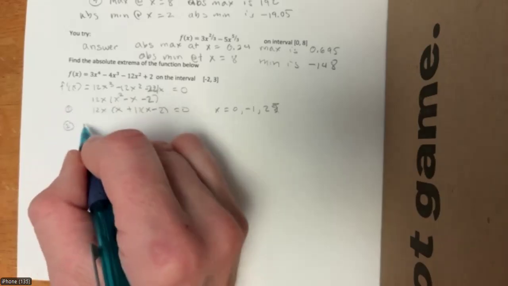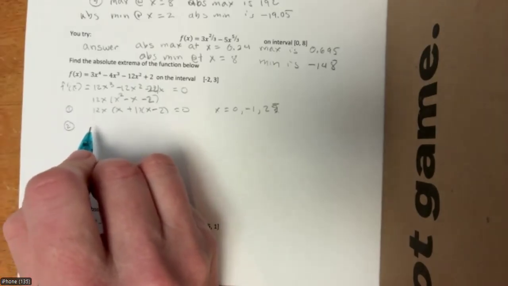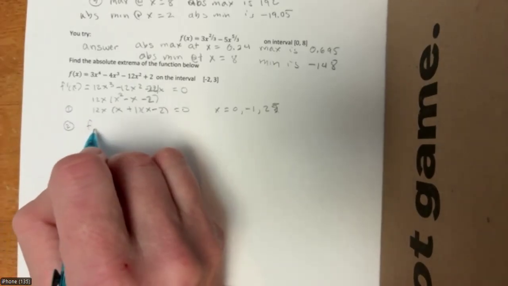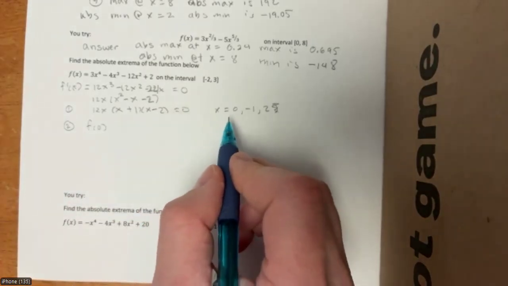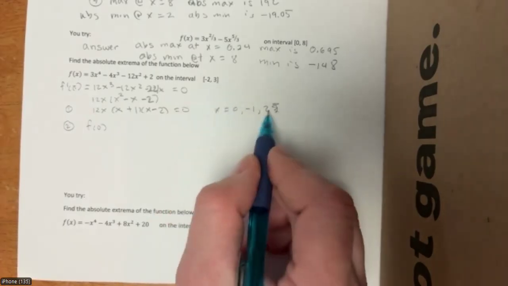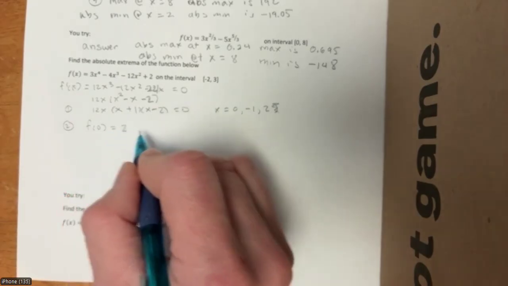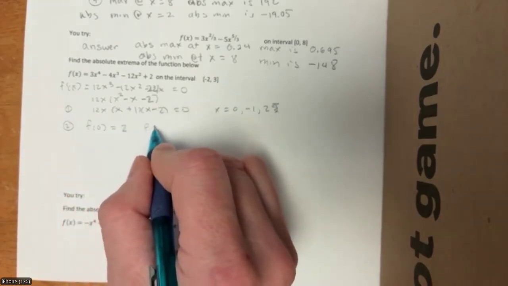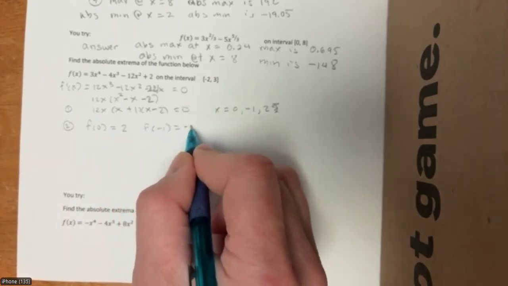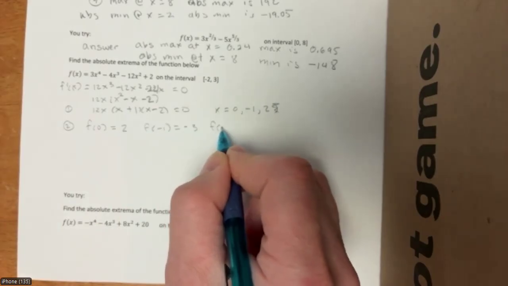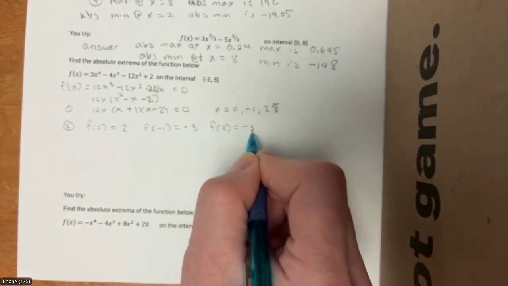And step two is we evaluate the function at all the critical values. So we're going to evaluate the function at 0. And I forgot to check that they're all in that interval, but they are. So at 0, we get y equals 2. At -1, we get y equals -3. At f of 2, we get -30. Okay.